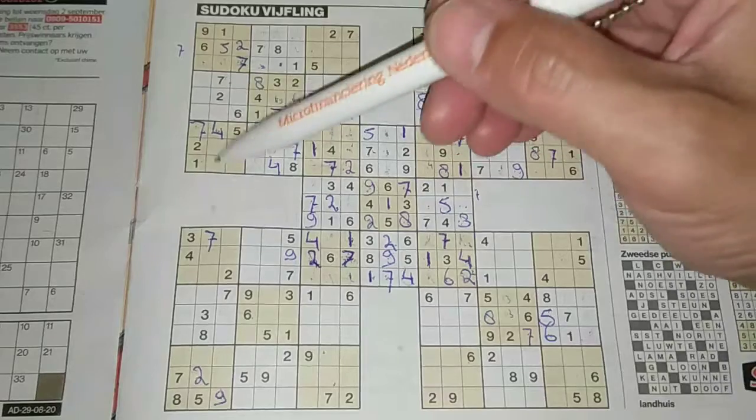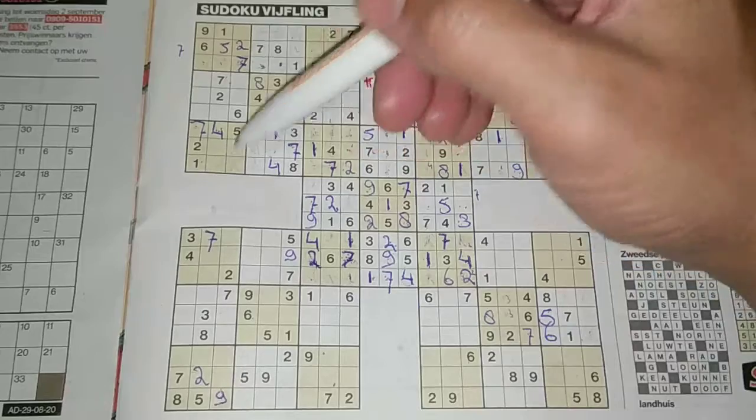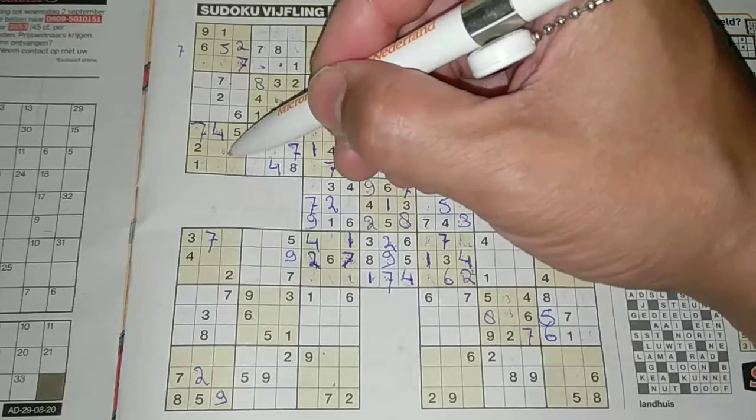In this big square, 4 missing numbers. One of the missing numbers is 8. We see here an 8. No 8 in these two boxes. So the 8 could be here or could be there.